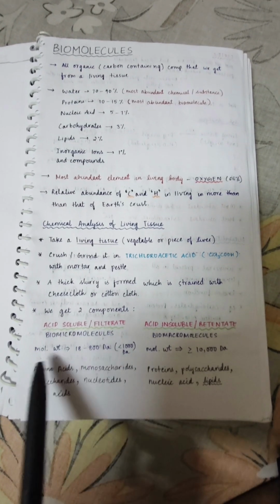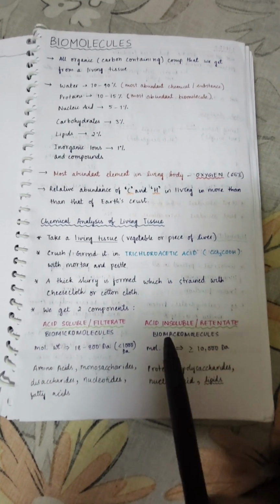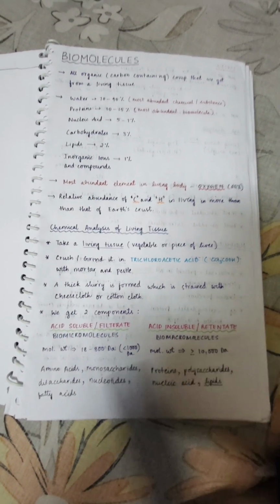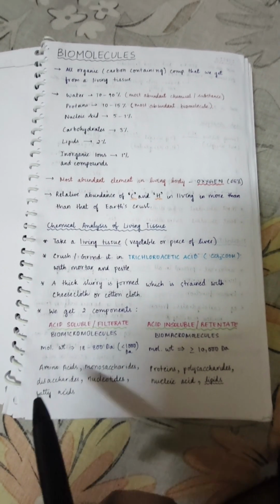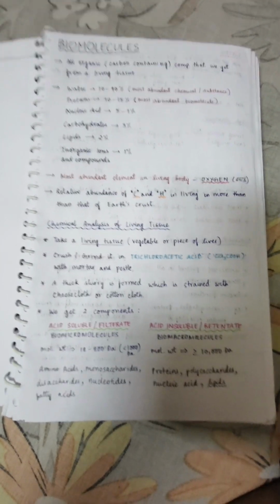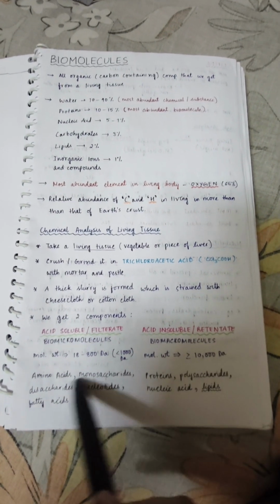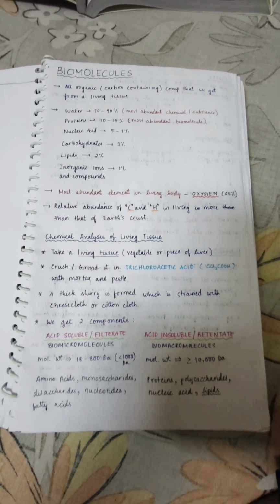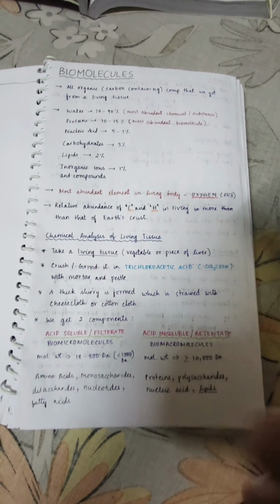Basically, biomicromolecules have a molecular weight of 18 to 800 Daltons, which is less than 1000 Daltons. But biomacromolecules have a molecular weight of more than or equal to 10,000 Daltons, way more. So biomicromolecules include amino acids, monosaccharides, disaccharides, nucleotides, and fatty acids. Biomacromolecules are proteins, which are chains of amino acids, polysaccharides from monosaccharides, nucleic acids from nucleotides, and lipids from fatty acids.